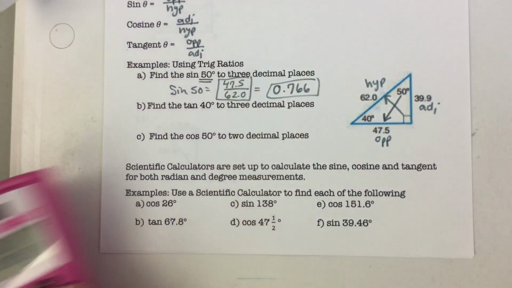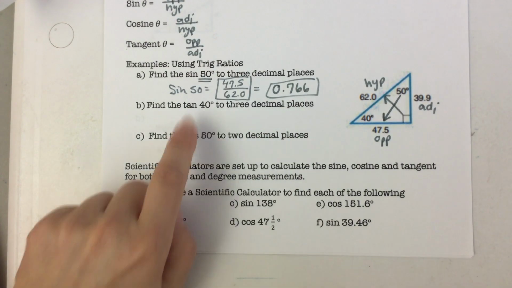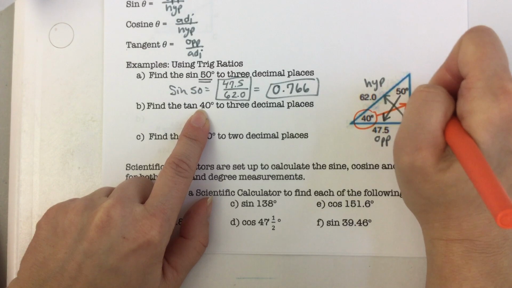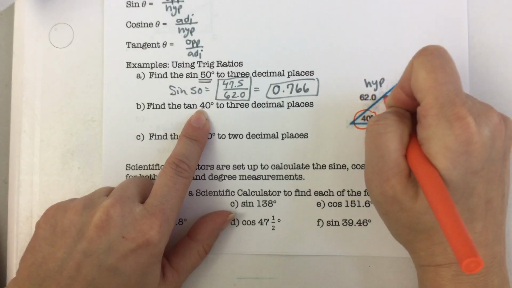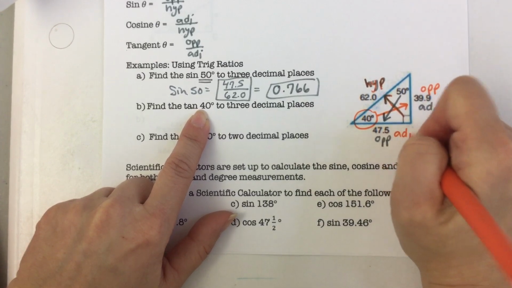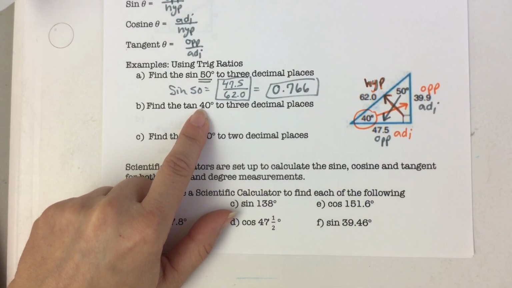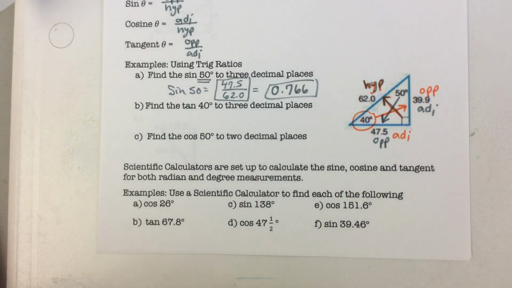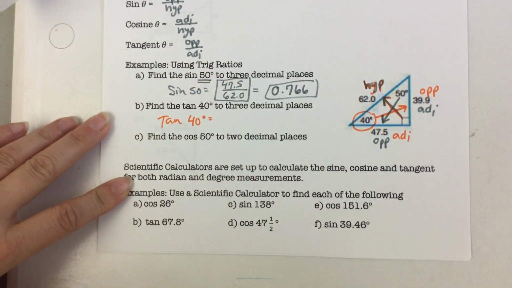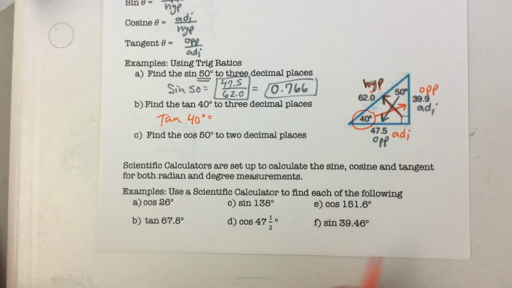0.766. Done. Okay. Now if you want the tangent of 40, so here's 40. Across from 40, that is the opposite. Across from 90, that is the hypotenuse. So now, when I'm looking at 40, the adjacent is 47.5. So if I am looking at the tangent of 40, I'm just making the ratio. I'm just making the fraction.